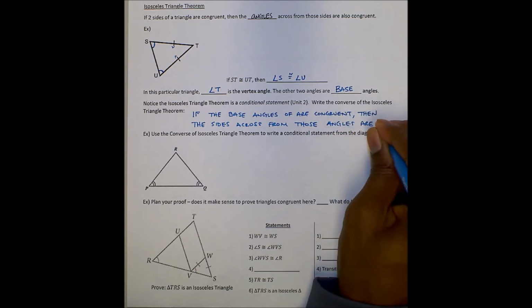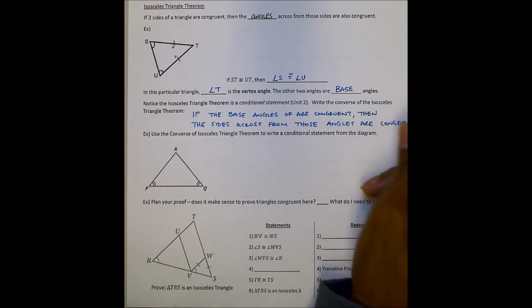So this is the converse of the isosceles triangle theorem.